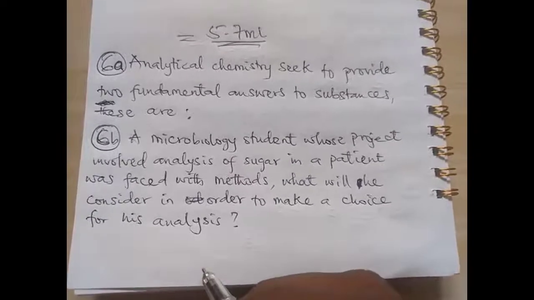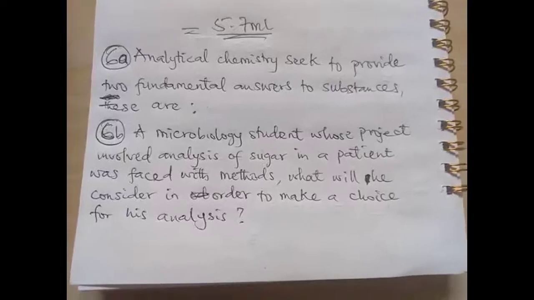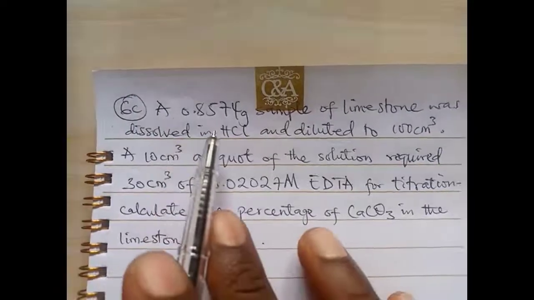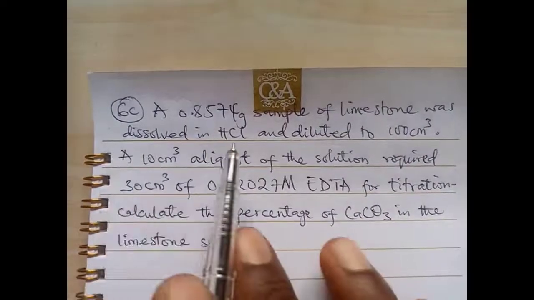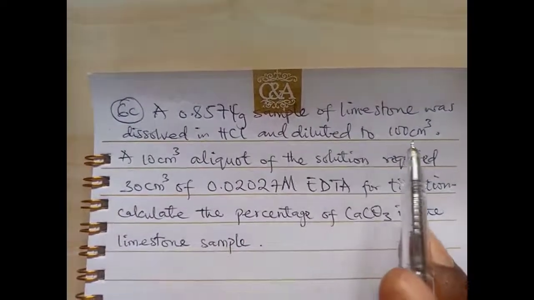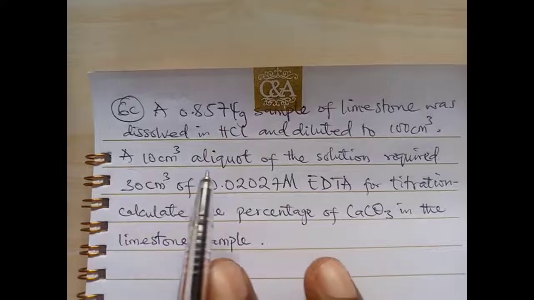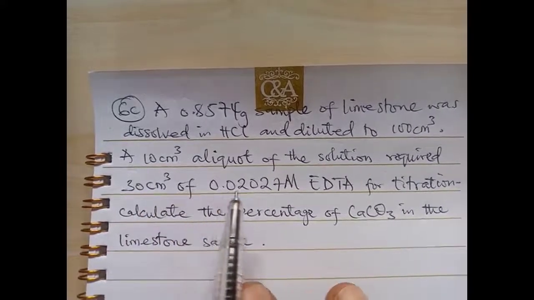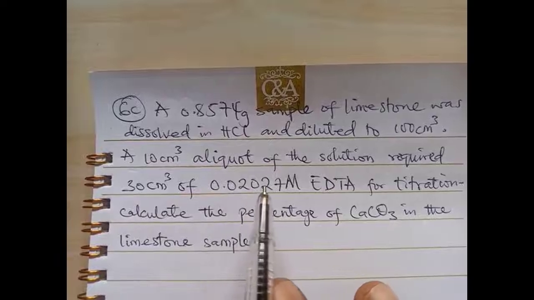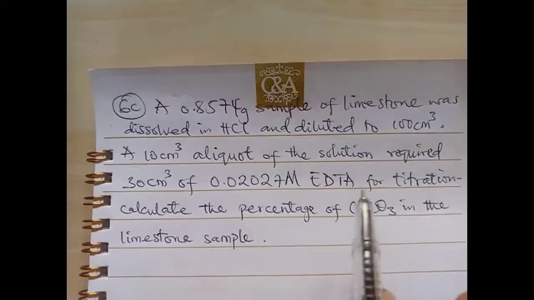The next question says, a 0.8574 gram sample of limestone was dissolved in HCl and diluted to 100 cm cubed. A 10 cm cubed aliquot of the solution required 30 cm cubed of 0.02027 molar EDTA for titration.